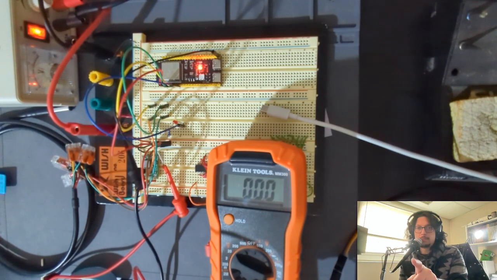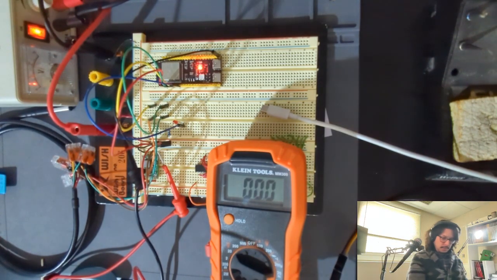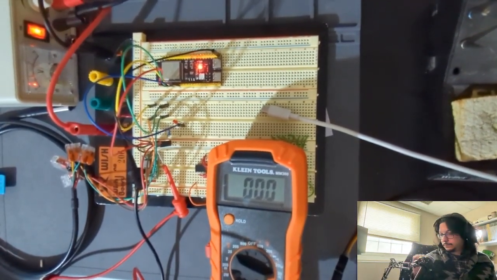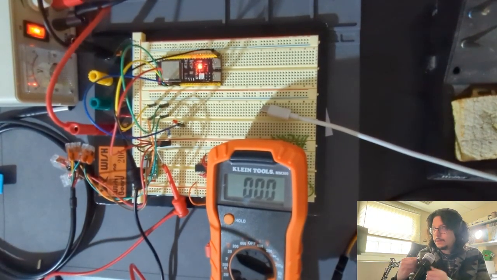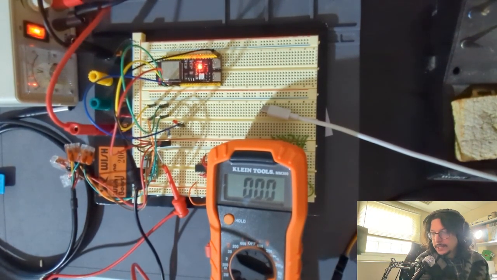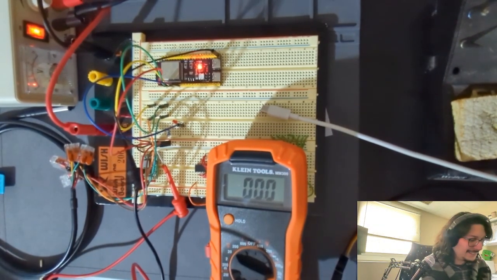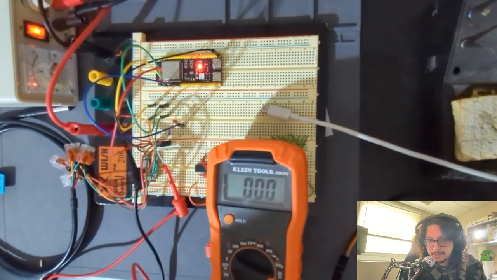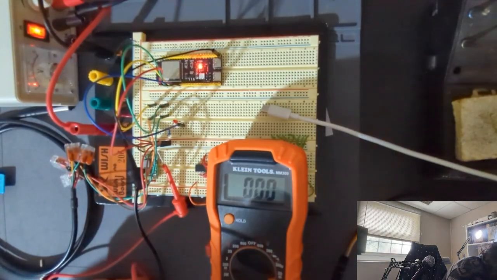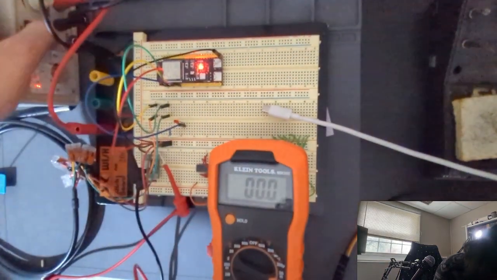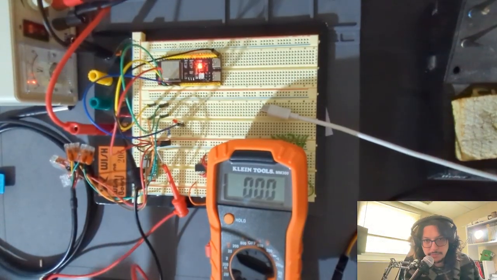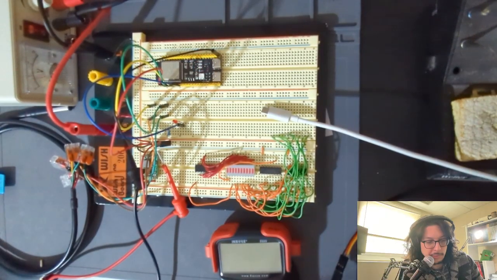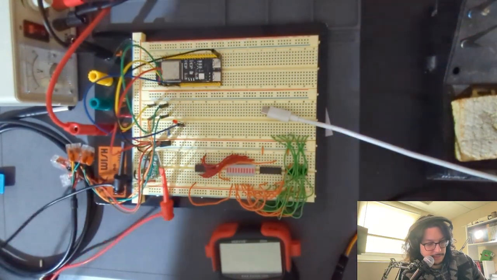Hello. Welcome to the other screen. All right, if I get really loud, I think you can still hear me while I finagle this stuff. So first, I'm going to move the ammeter to the other side of the regulator.